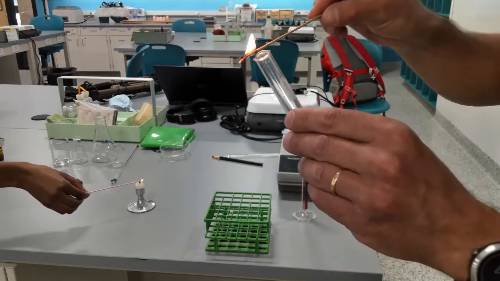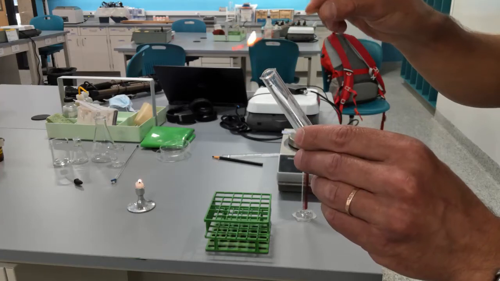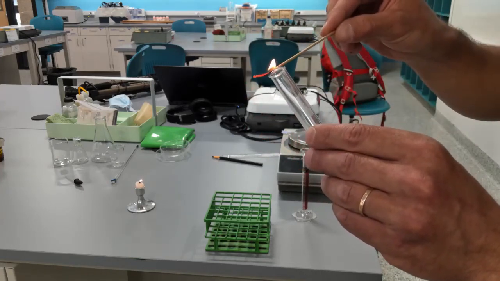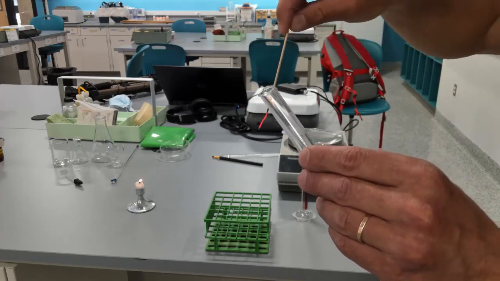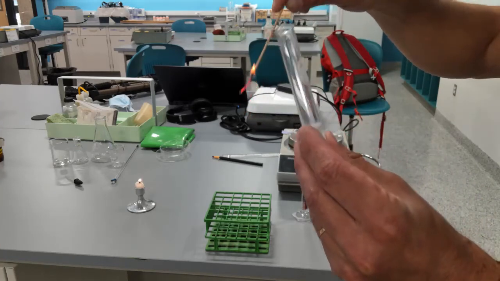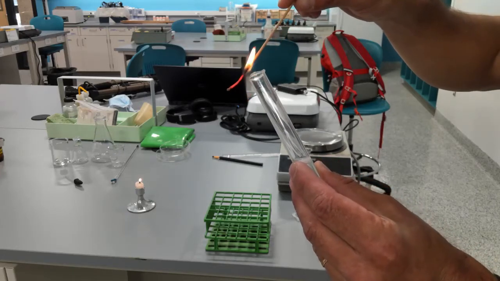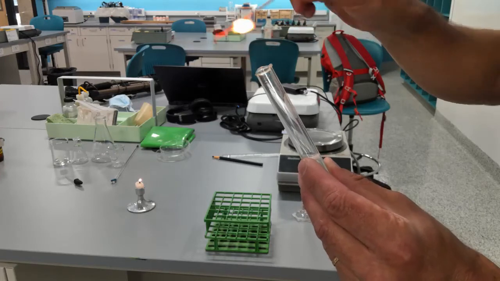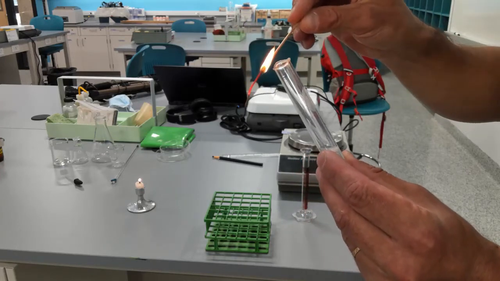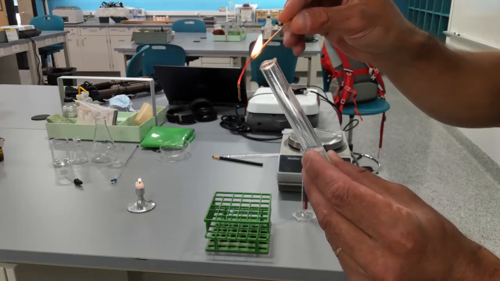Oh, you see? That pop was whatever gas is being produced burning almost immediately. There's no accumulation there. But you got the gist.